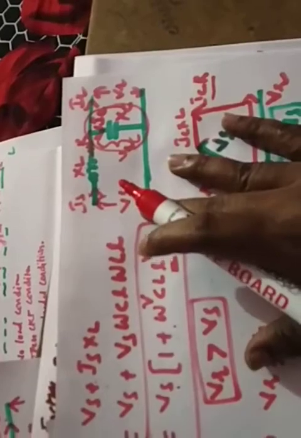I hope it's clear, right? So to neglect it, you have to minimize this capacitance, with the help of shunt compensation. Always the current flows from the higher potential to the lower potential, right? But here your sending end current flows directly to the receiving end. Now your receiving end voltage is very high, so that means you will see here.